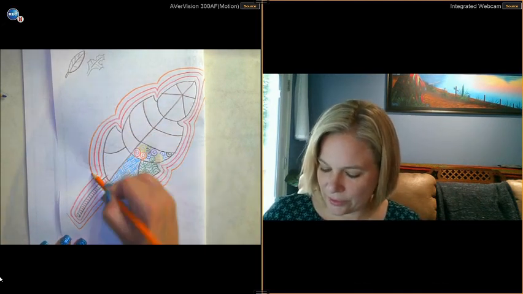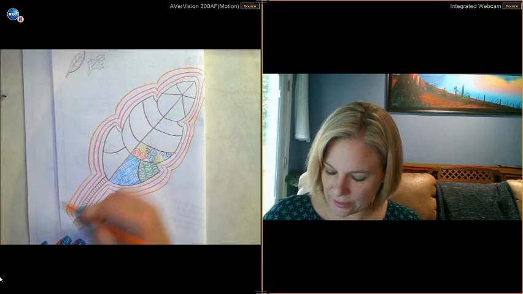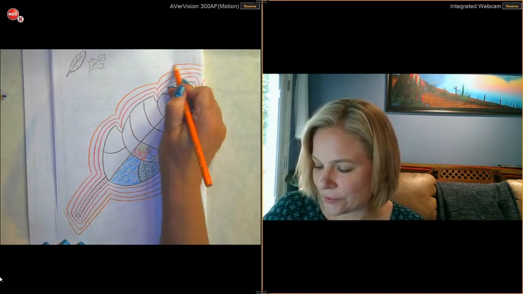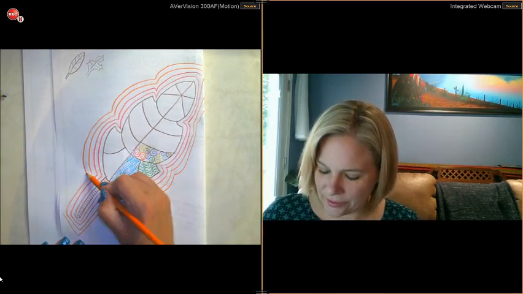And just keep going around until you run out of paper and you can't add any more lines around it. It's just going to keep getting bigger and bigger. More of it's going to end up going off the side of the paper, but I want to keep going around and around and around until I have no more space left.